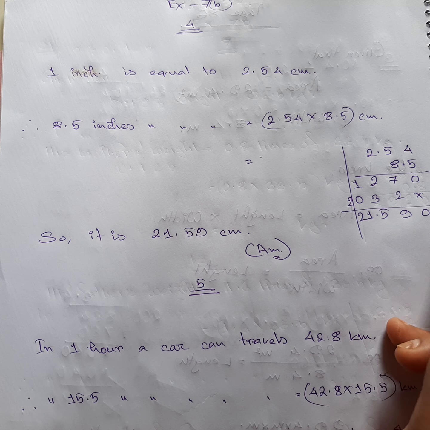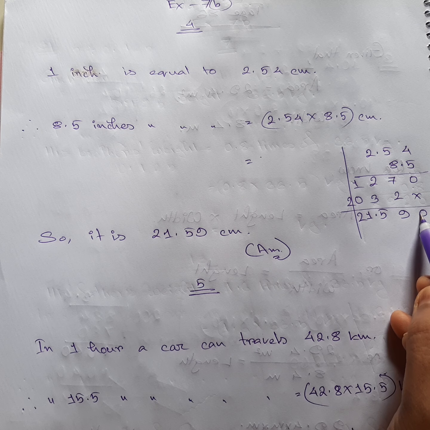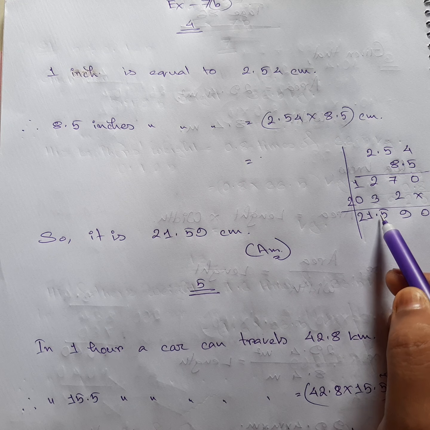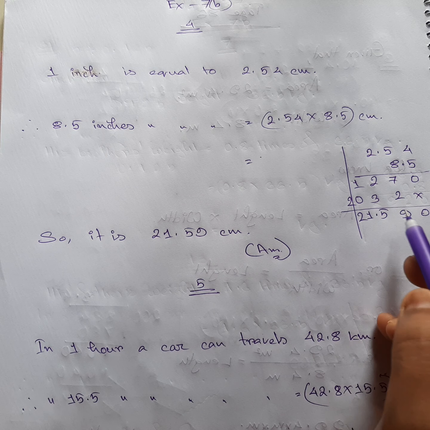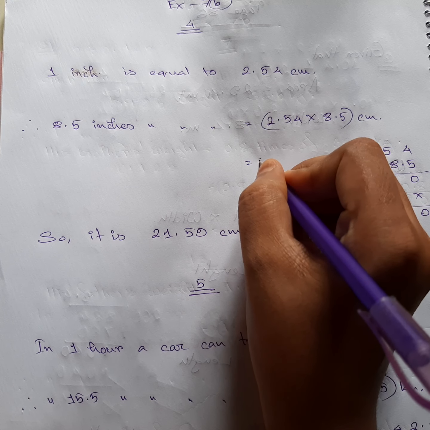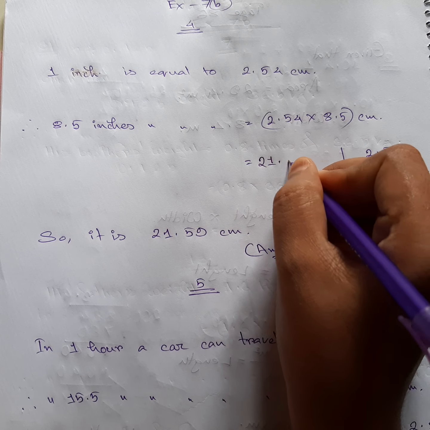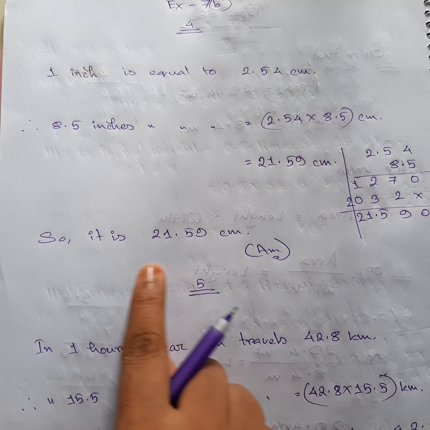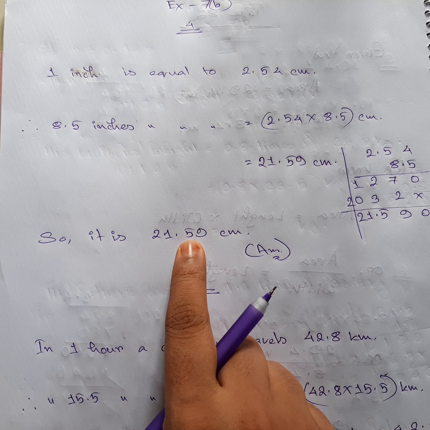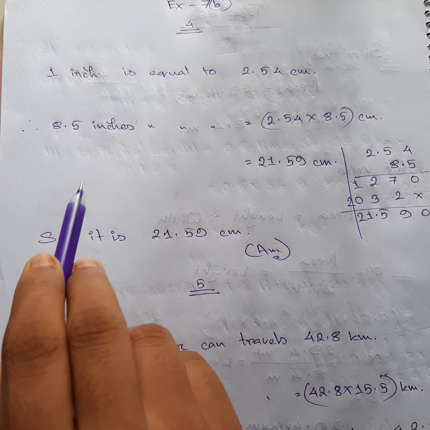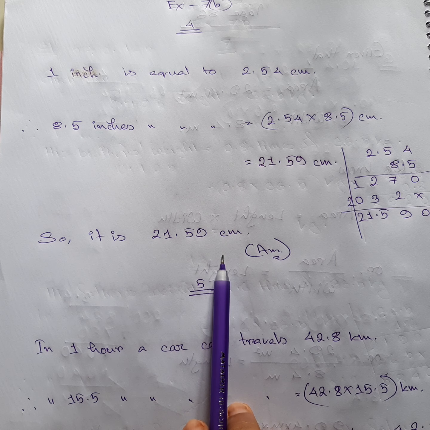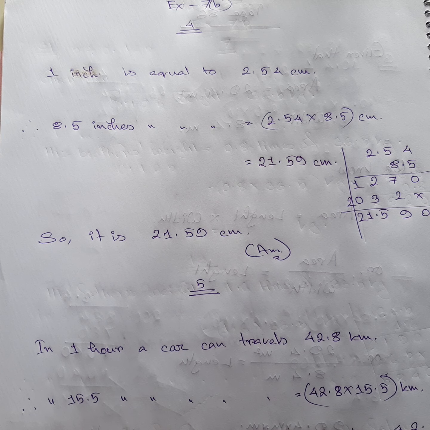So we will keep 3 digits after, then we put the decimal. Okay, 1, 2, 3 digits and then put it. So in total your answer is 21.59 centimeters. This is the answer. So in 8.5 inches, there are 21.59 centimeters, or you can say it the other way. Both ways the answer is totally fine. Okay, don't worry about it.